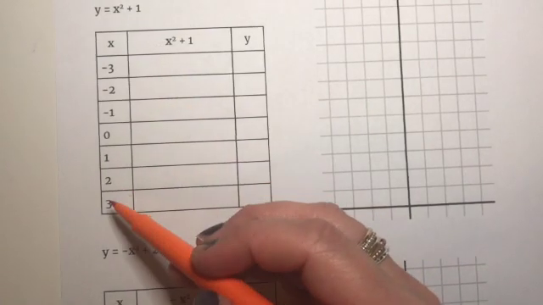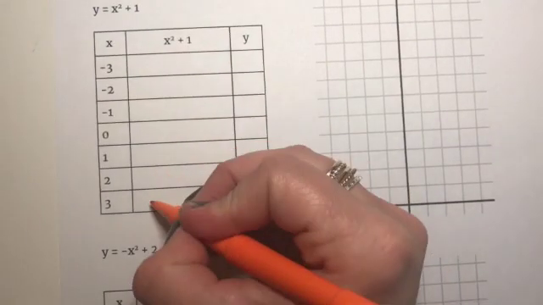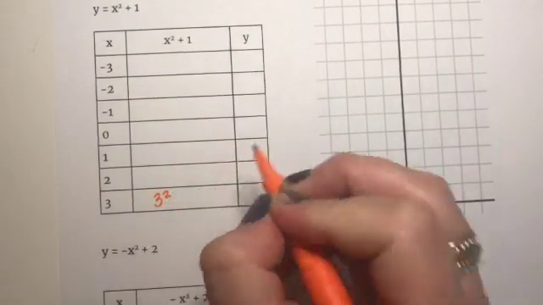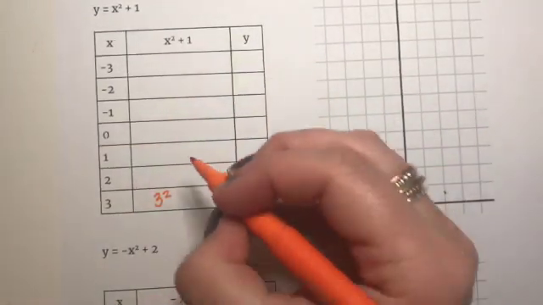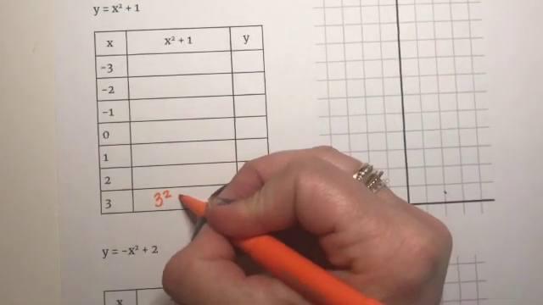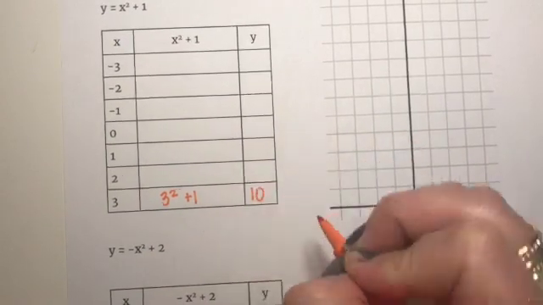Okay, so let's talk about down here with 3. It's saying if x is 3, what happens if I square x and then add 1? So what's 3 squared? Think about what 3 squared means, right? It means 3 times 3. So 3 squared is 9. 9 plus 1 would be 10, right?